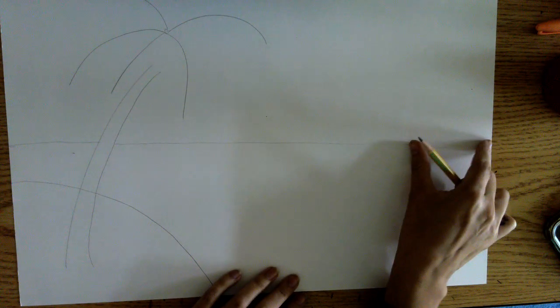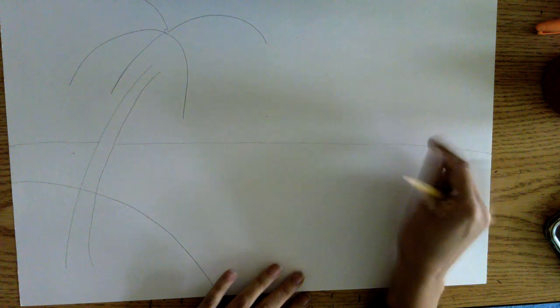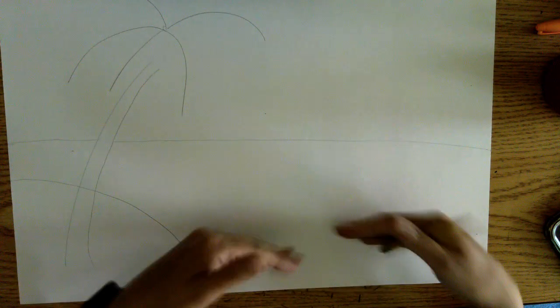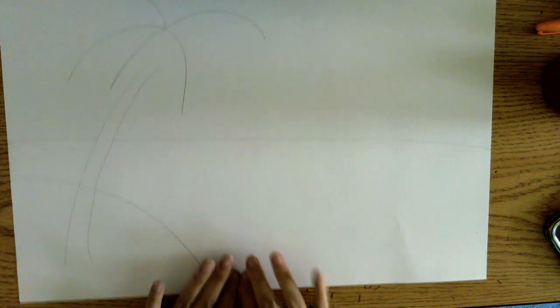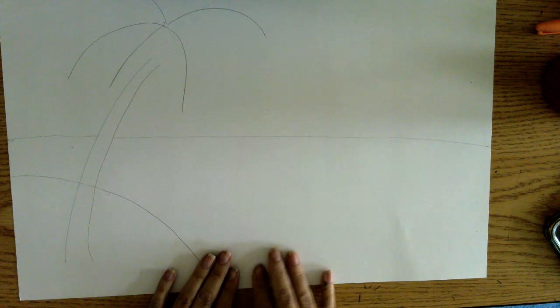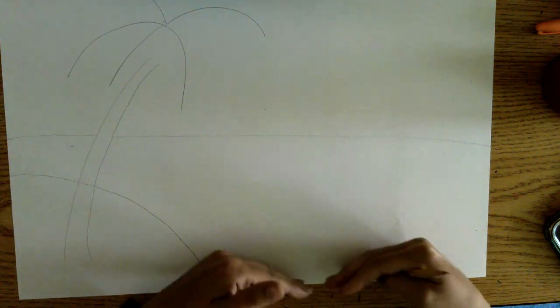So some people make their boats smaller, some make them bigger. Typically, if your boat is further away in the background, it's going to be a little bit smaller. And if it's closer to the viewer in the foreground, which is this area of our paper, if you're the viewer, this is what's closer to you.